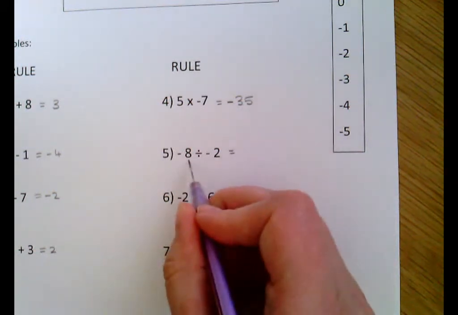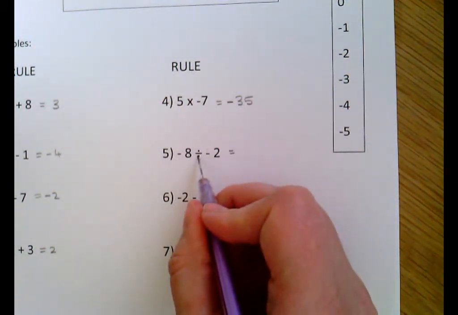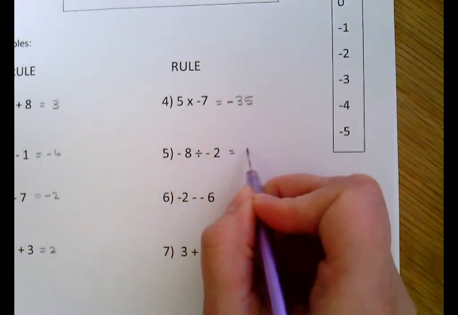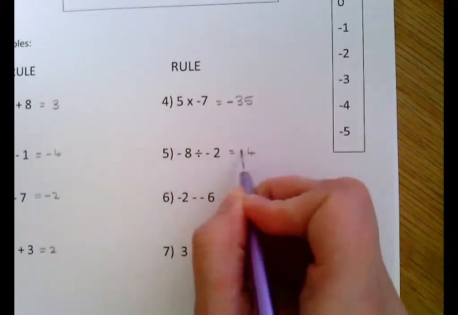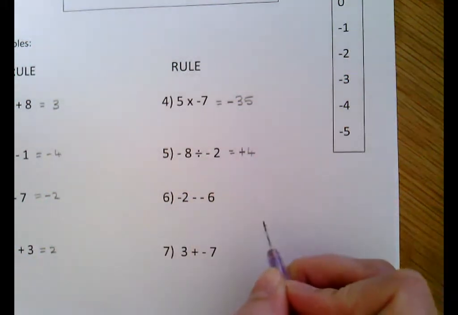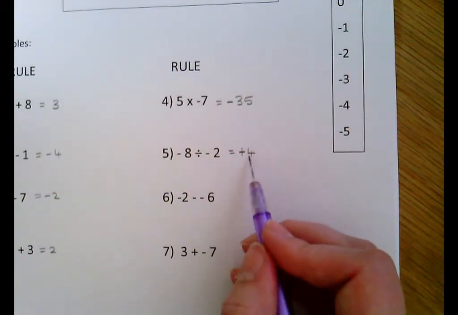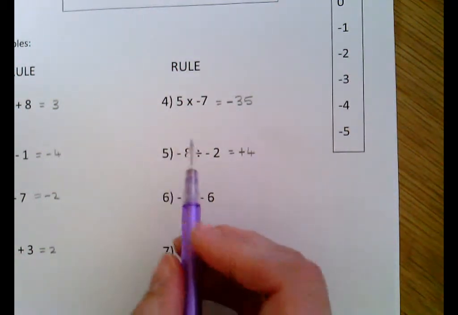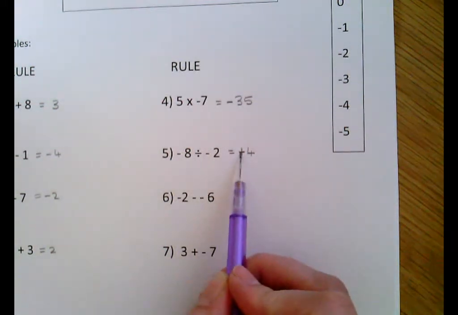The next one, -8 divided by -2. Ignore the negatives and just do the dividing sum. So 8 divided by 2 would get you 4. And then they're both negatives, which will turn your answer into a positive answer. You don't necessarily have to put the plus sign in there. You can just leave it as a 4 if you want. So if there's just one negative, your answer is negative. If there's 2 negatives, your answer turns back into positive again.